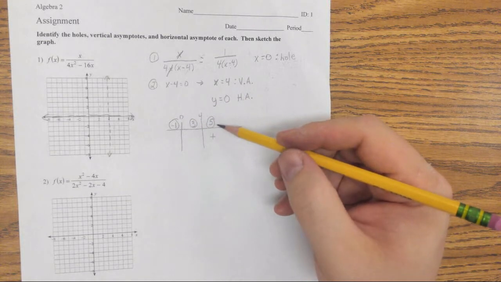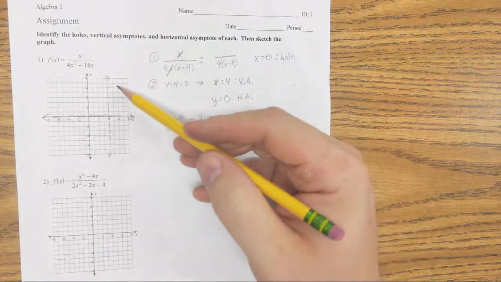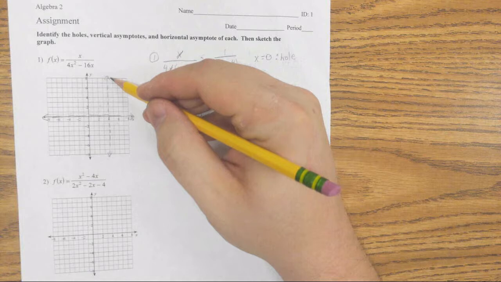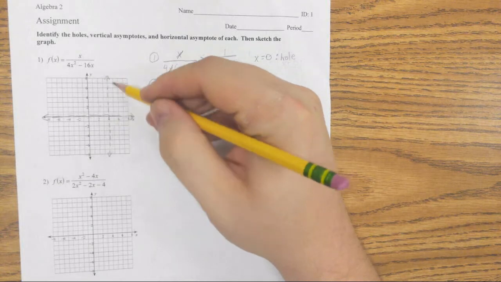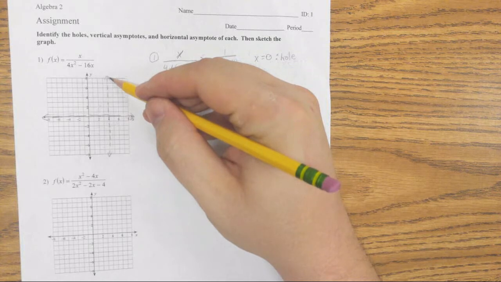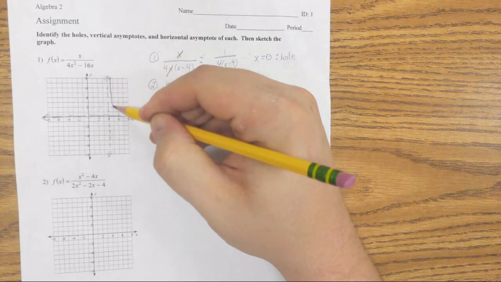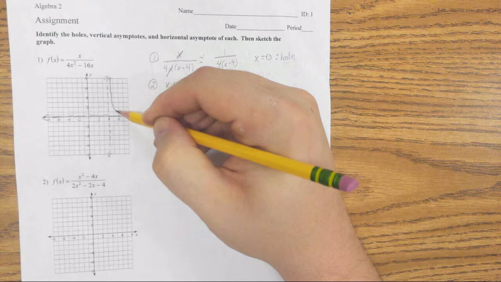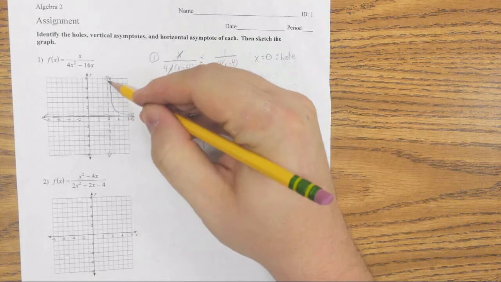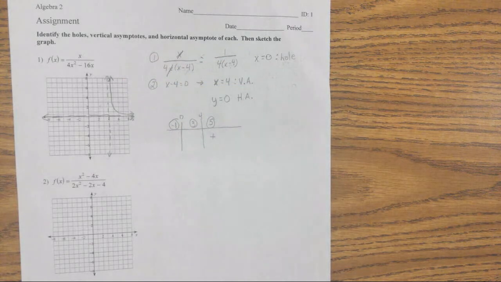Now the direction that this rational function takes, it's going to follow along these asymptotes. So over here, we want to be above the x-axis. I'm following down this asymptote, and as I get close to the horizontal asymptote, it's going to start curving away. So that's how that part of my graph is going to look.